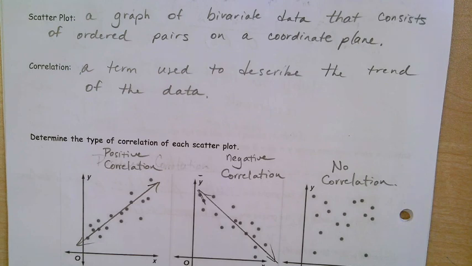Correlation, a term that is used to describe the trend of the data. Okay, so there's two ways you can determine the correlation. It can be positive or negative, but it can also have a number value with it. And I believe tomorrow we'll get into the number value.